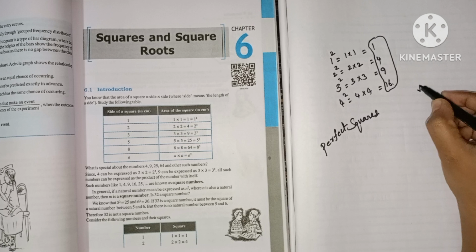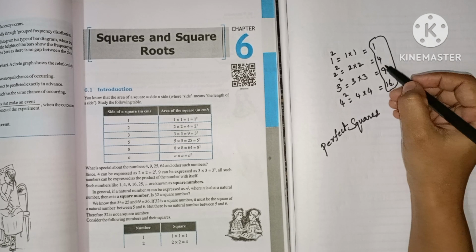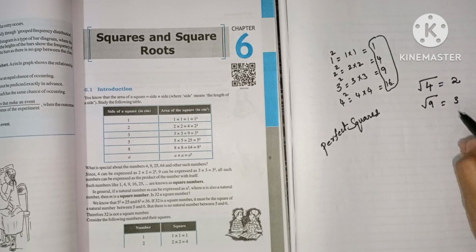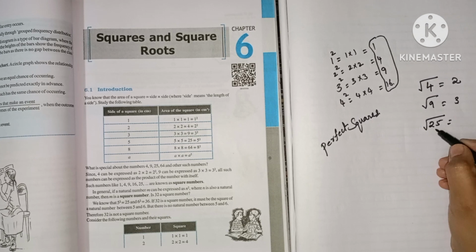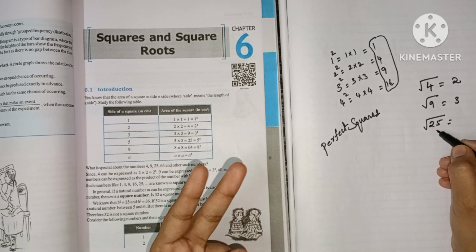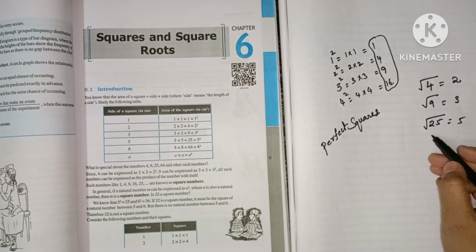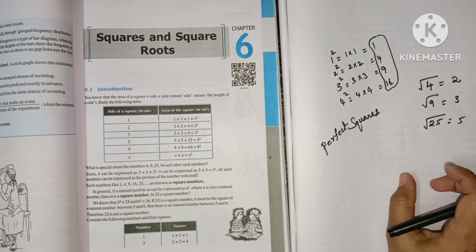Okay, so that means square root of 4 means 2, square root of 9 is 3. So by multiplying which number 2 times are we getting 9? 3. Square root of 25 means by multiplying which number 2 times are we getting 25? 5. Okay, so like this, squares and square roots. It's a very easy chapter.